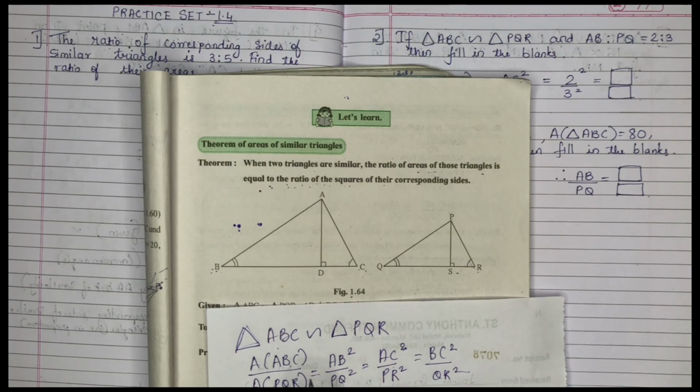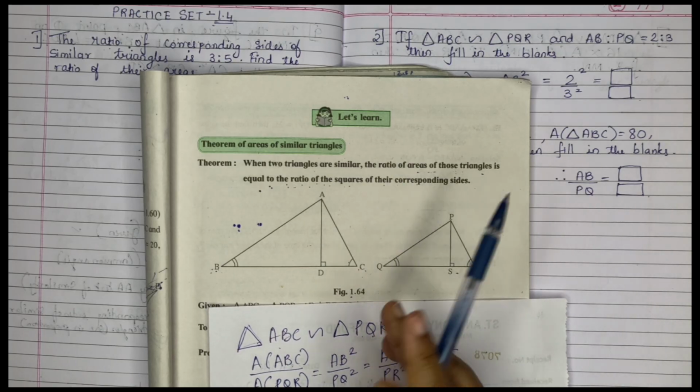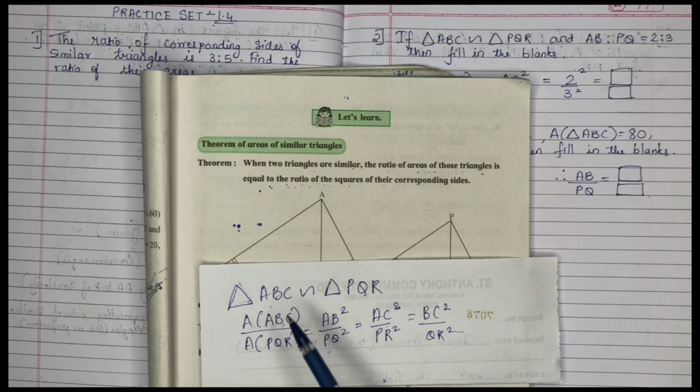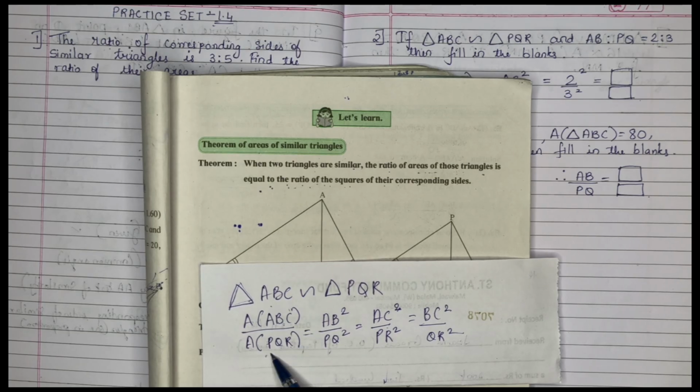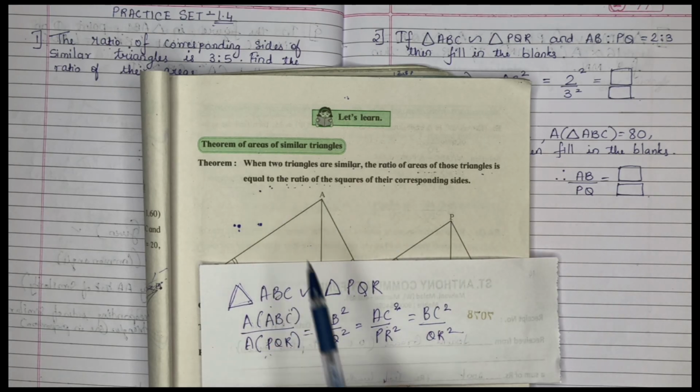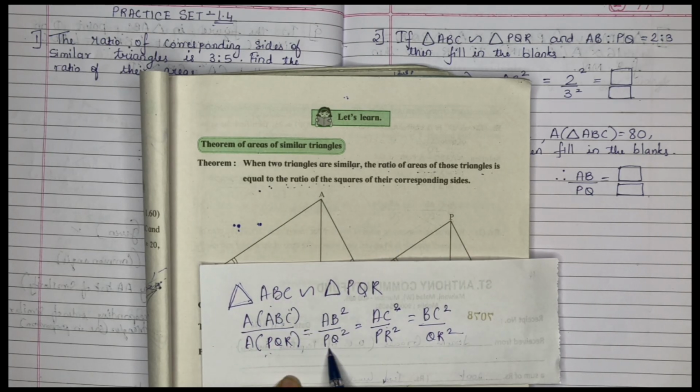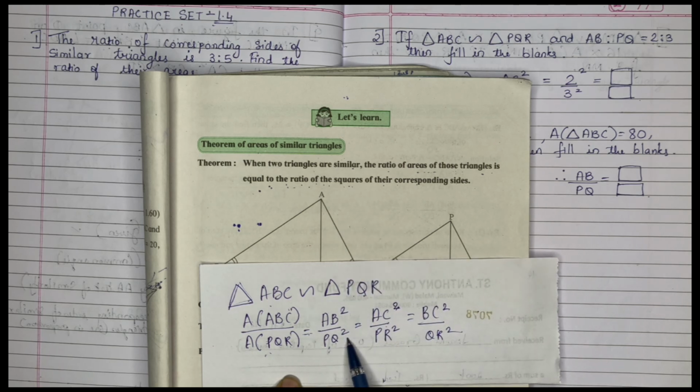So when two triangles are similar, the ratio of their areas is equal to the ratio of the squares of their corresponding sides.